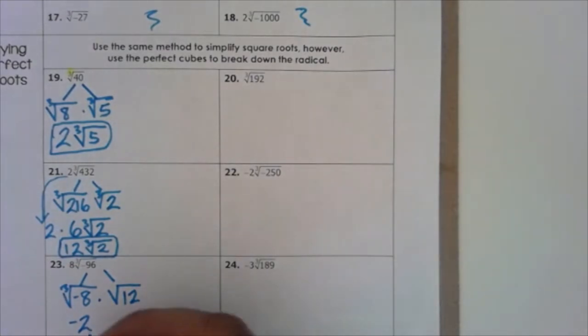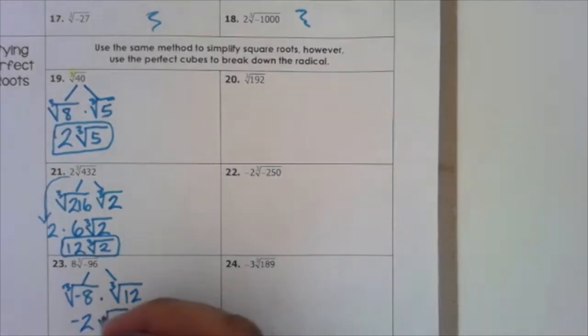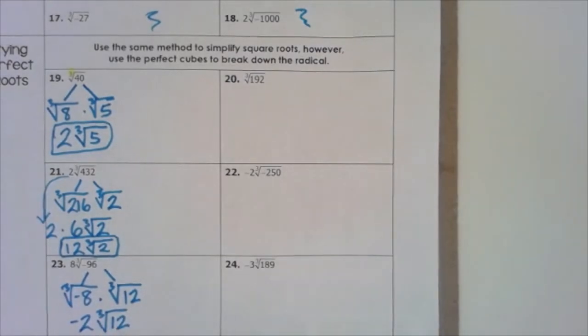So remember, always got to have that little cube root, very important. And so I'm going to bring down that little 3 here and that 12, because if I were to take the cube root of 12, I would end up with a decimal. I don't want that, so I'm going to bring it right on down next to the negative 2.